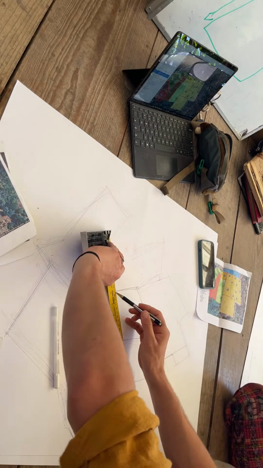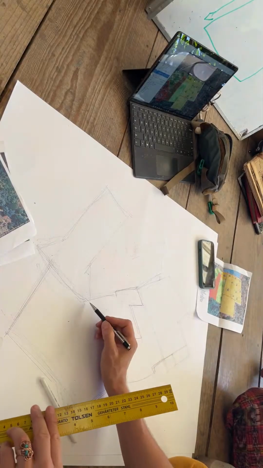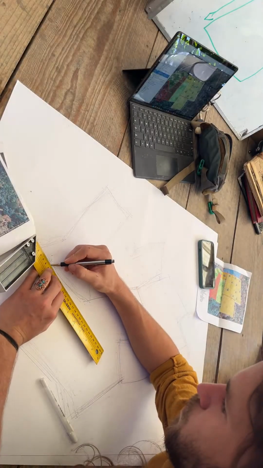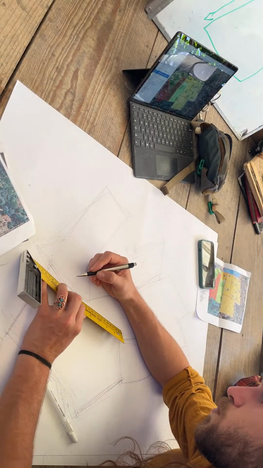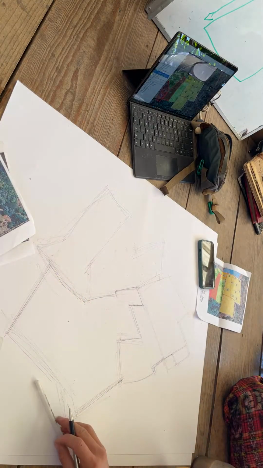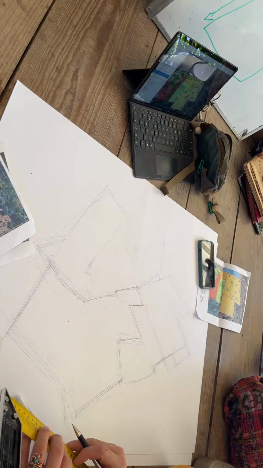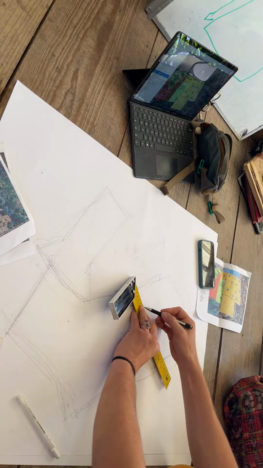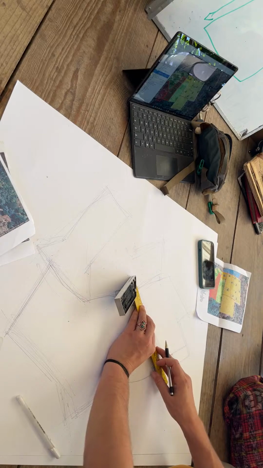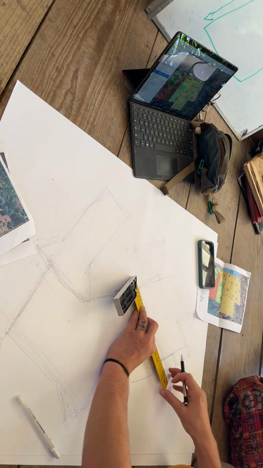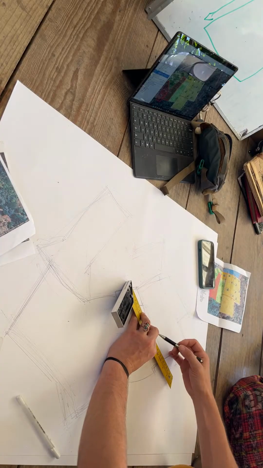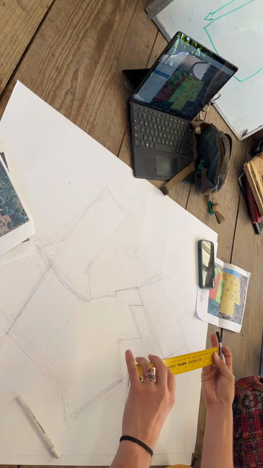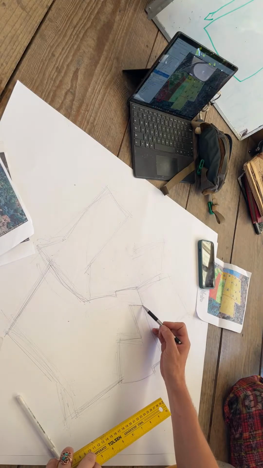I've done so many projects. So I got a big window, I got insulation. Alright, thank you.